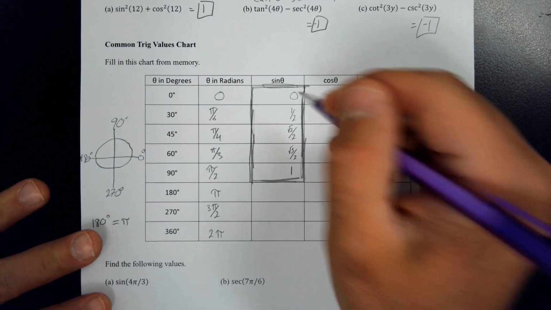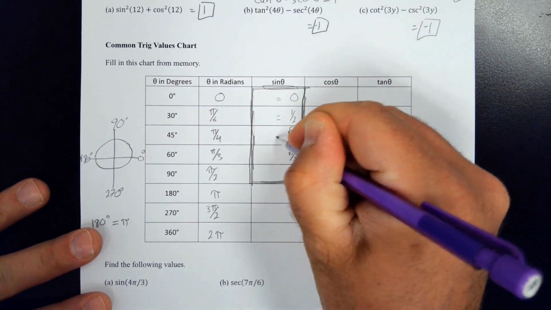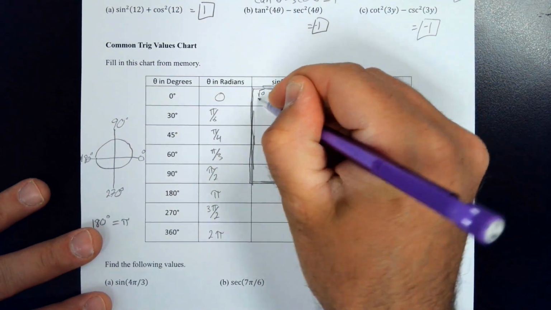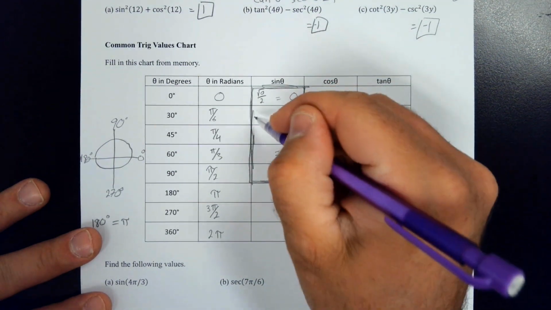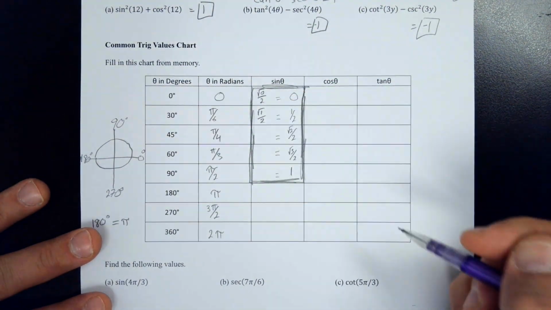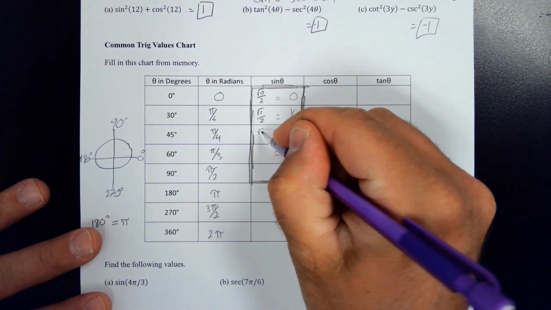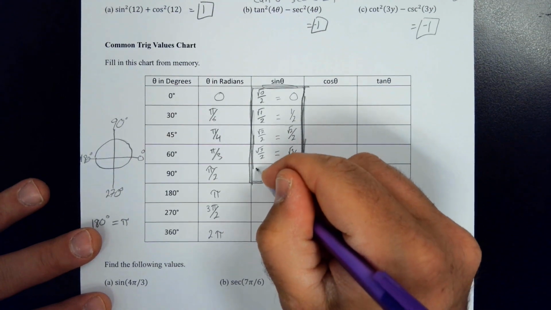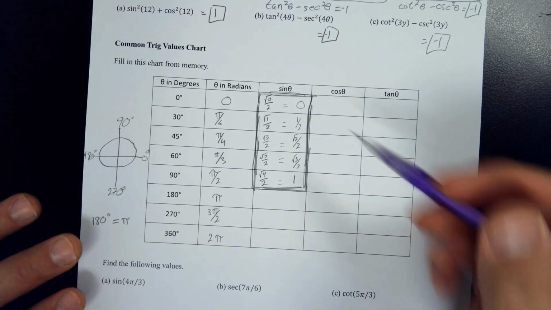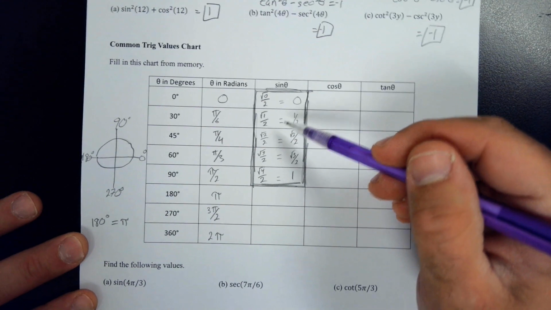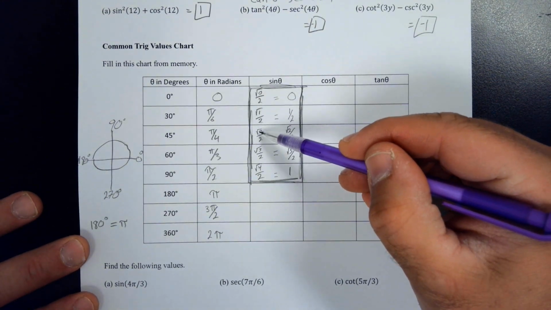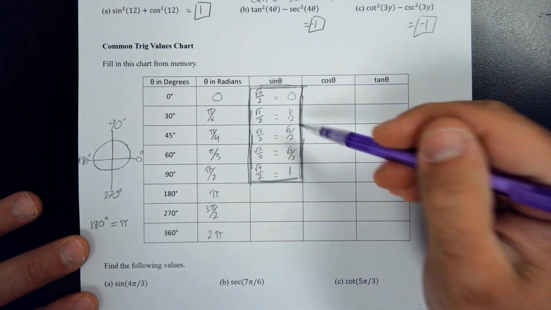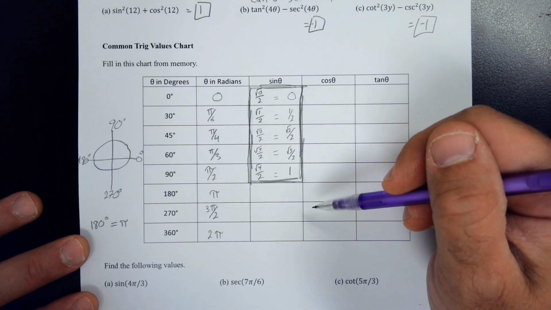Now sometimes people need a little trick to memorize those at first, and I'll show you a little trick that's always true. 0 is the same as the square root of 0 over 2. 1/2 is the same as the square root of 1 over 2. This is definitely the square root of 2 over 2 and the square root of 3 over 2. And 1 is even the square root of 4 over 2. So if you can remember the square root of something over 2, square root of 0 over 2, 1 over 2, 2 over 2, 3 over 2, 4 over 2 gets you those values. But either way, these are the ones you have to memorize.